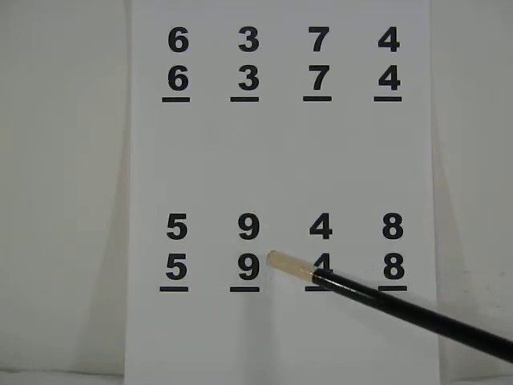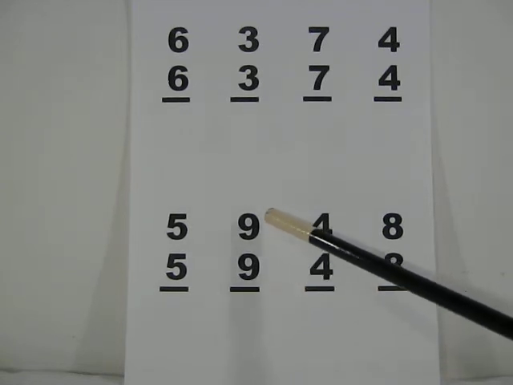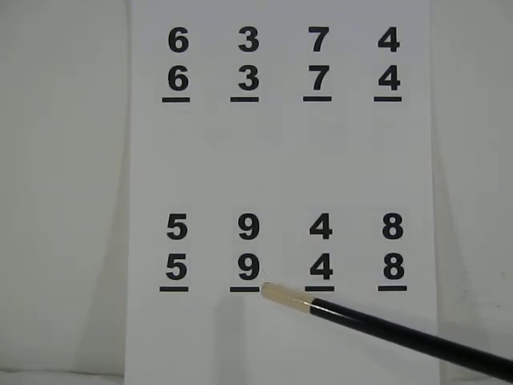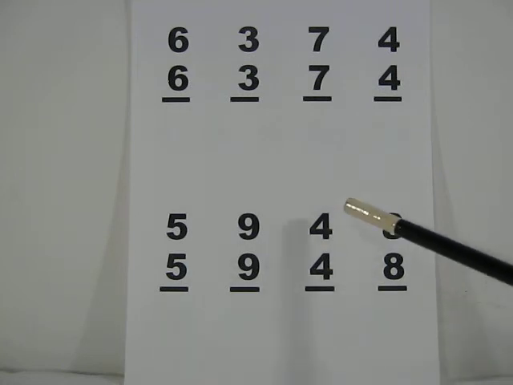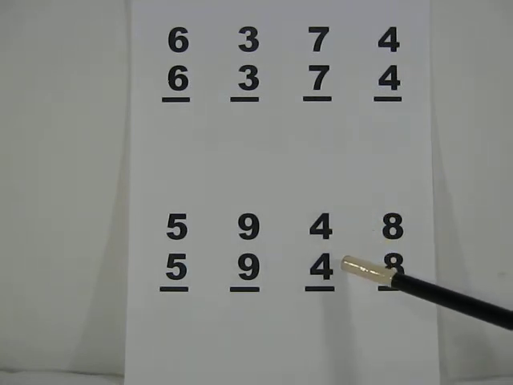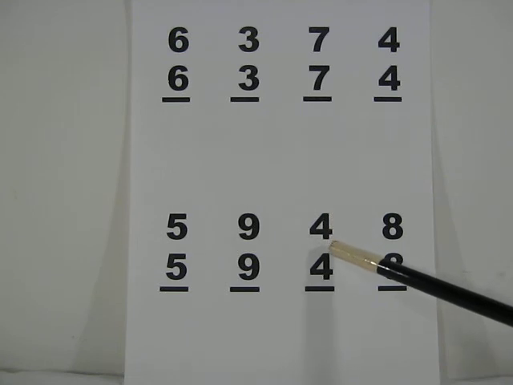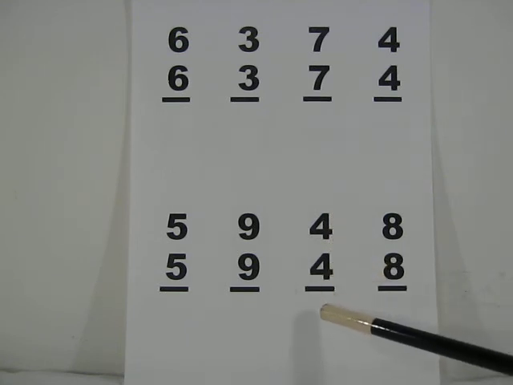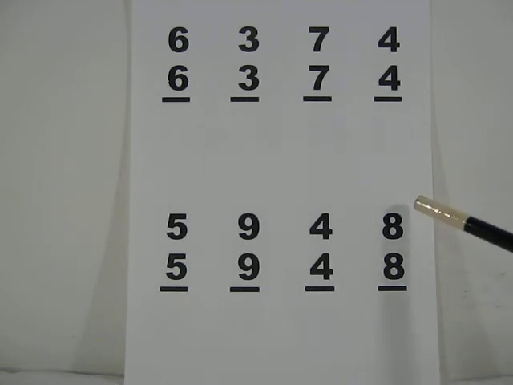9 times 9. Ninth finger down. 9 times 9 is 81. 4 times 4. We just did that one up here. 4 times 4 is 16. And lastly, 8 times 8 is 64.